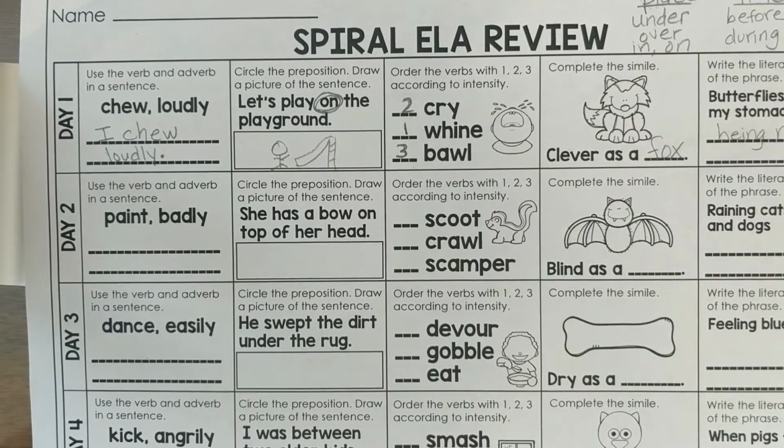This is the ELA Spiral Review for Tuesday, May 12th. We are correcting day 2. We need to use the verb and the adverb in a sentence.